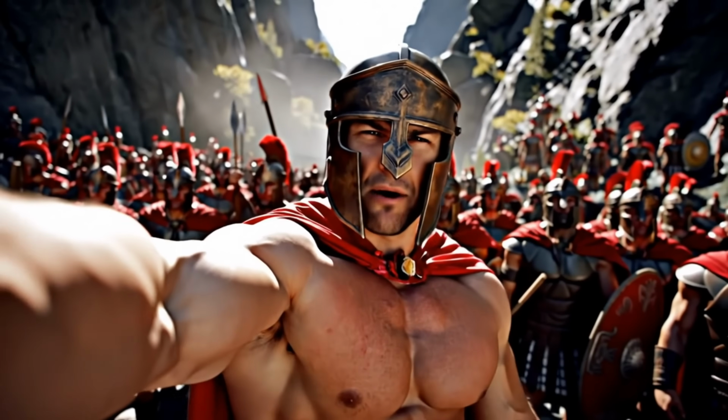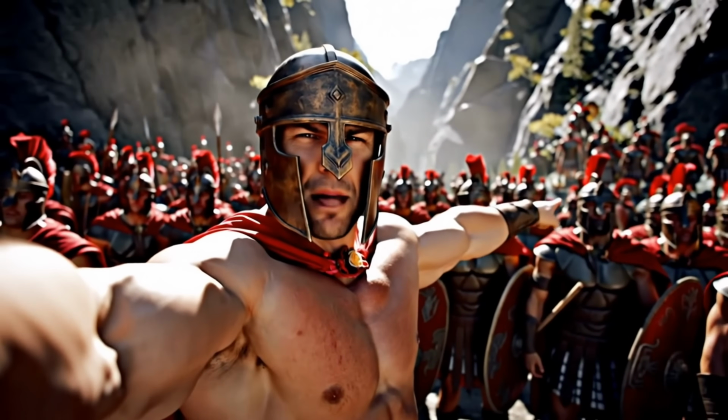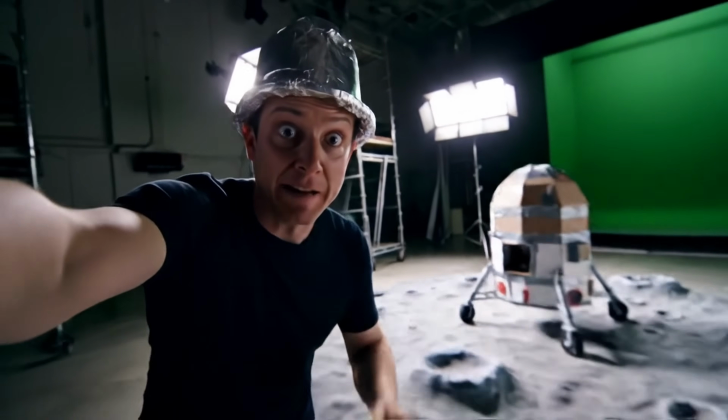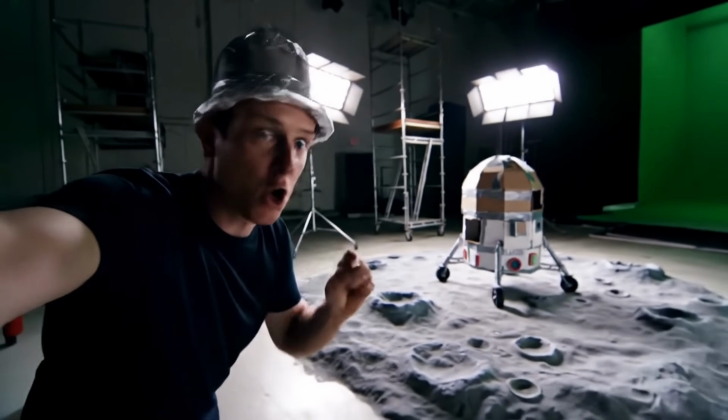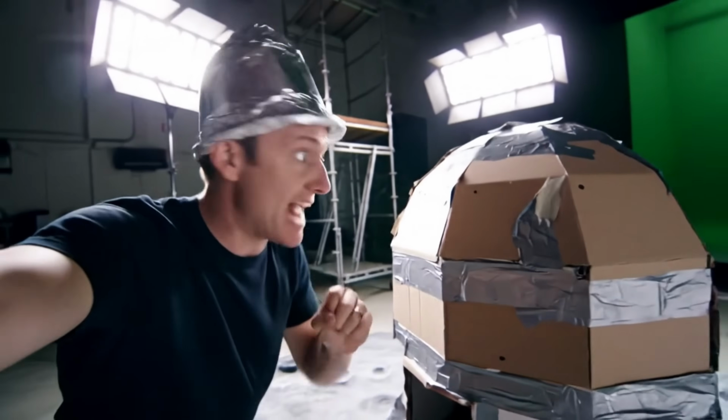The Persians are outnumbering us, but my testosterone game is strong. My new Thermopylae test boost gives me peak male performance. Order now, link below. Stay strong. You didn't believe me, but I have proof now. They're staging the whole thing right here in Hollywood. This lunar module, it's cardboard and duct tape.